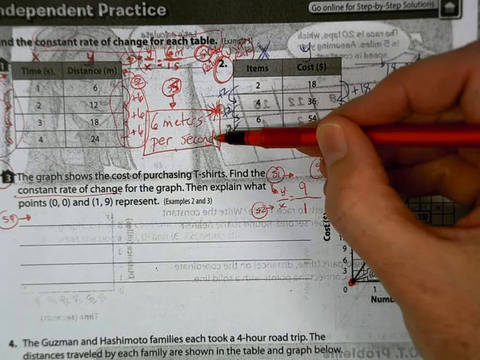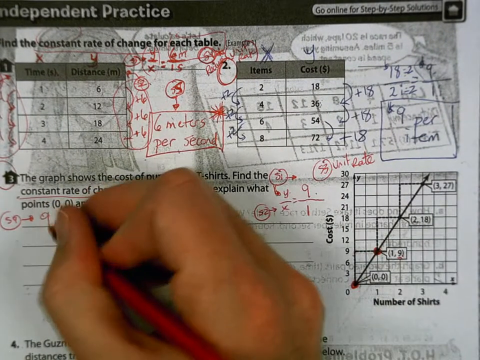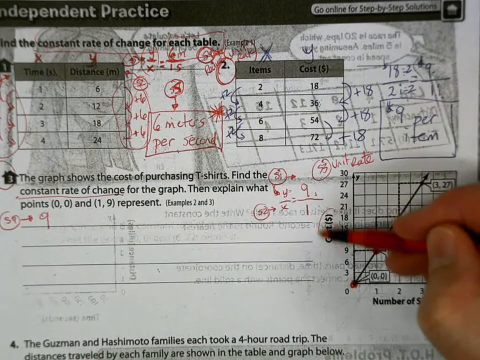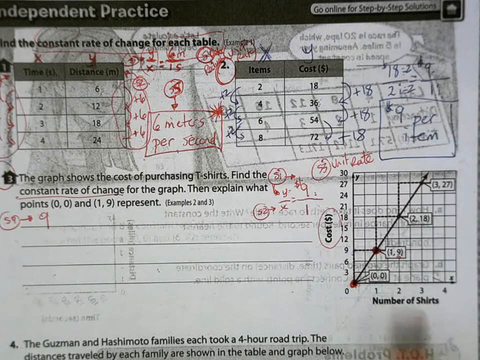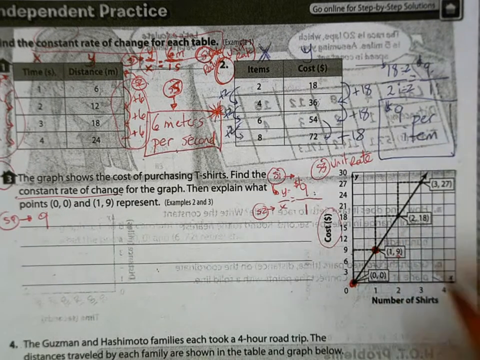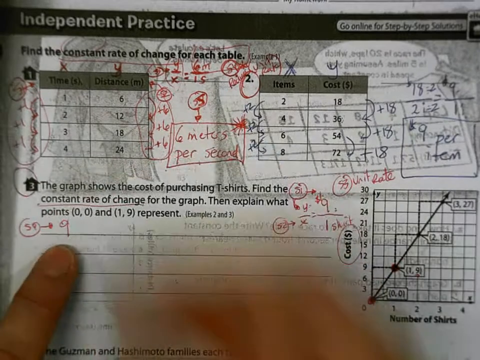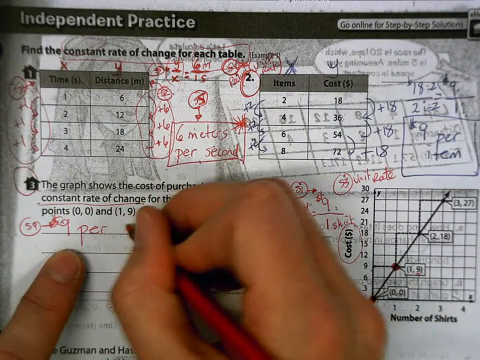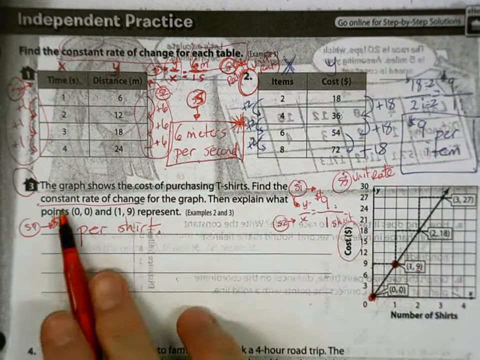Okay? So step 4, it is 9. Now, be careful, that's the y-axis, so we're going to need to look here for our units. If you wanted to put it on here, you could, $9. And this, the x-axis, is number of shirts, so 1 shirt. So when I write it here, it is $9 per shirt. There's our first answer. They're asking us to find the constant rate of change.